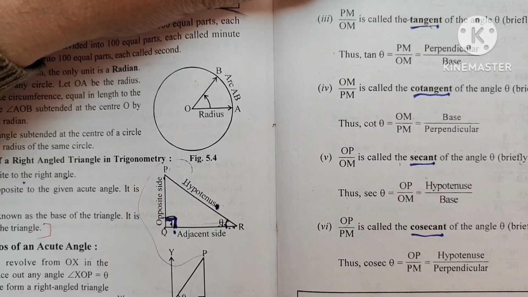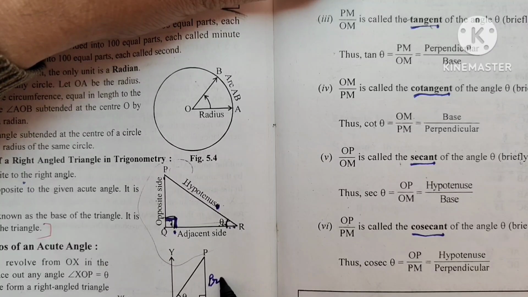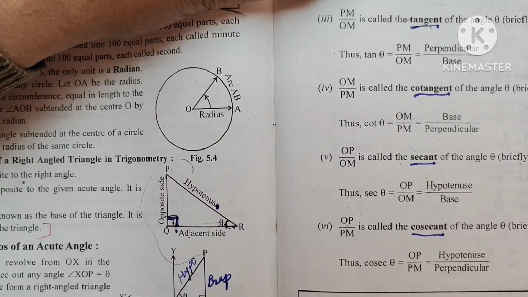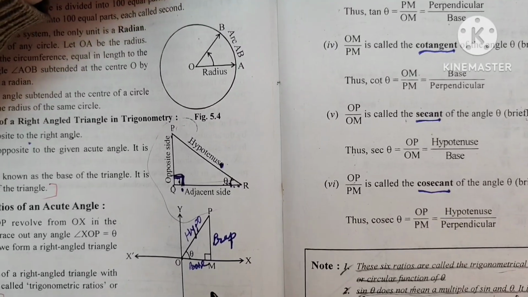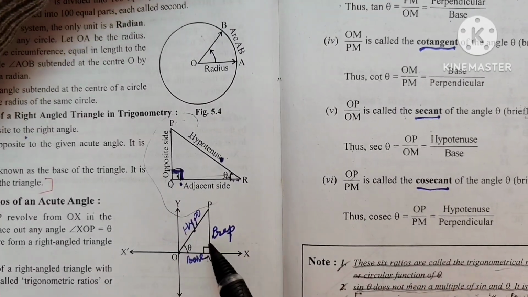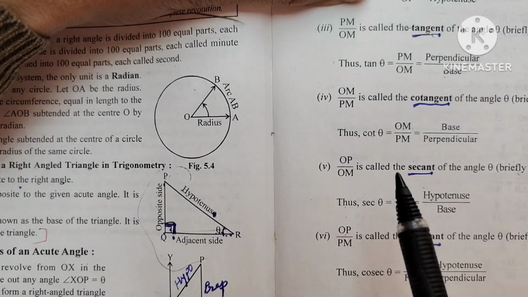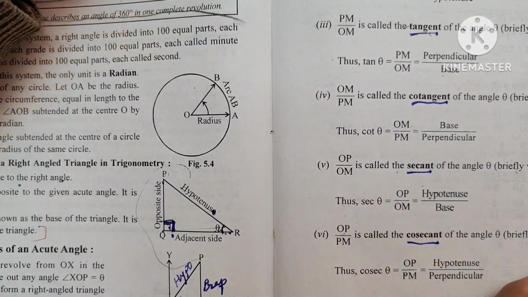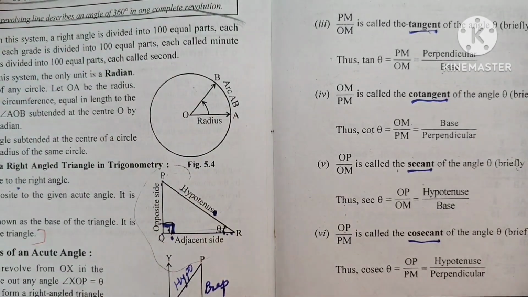In this figure, PM is the perpendicular, this one is the hypo, and this one is the base. So: perpendicular, base and hypo. First of all, try to memorize in order: sine, cos, tan, cot, sec, cosec. Then you can easily memorize these 6 ratios.